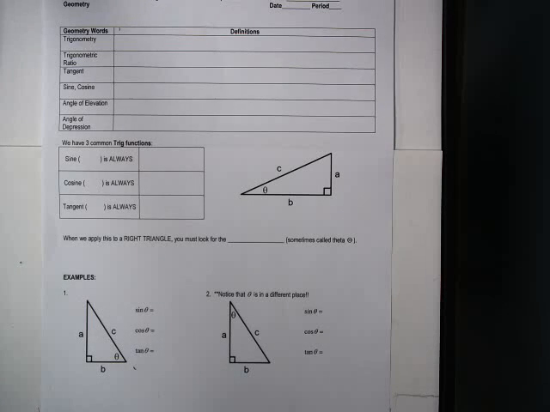Okay, students, today we're going to begin our study of trigonometry. And we're going to study right triangles, angles of elevation, and angles of depression. Today's notes will be in two parts, so make sure you watch both parts.